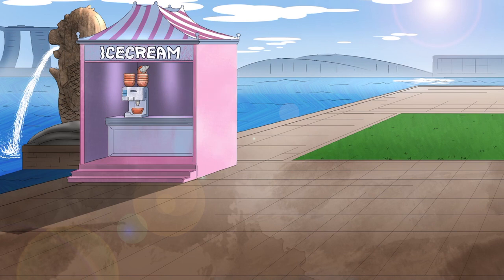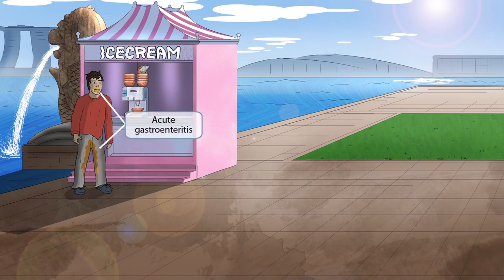Now here comes a customer. He does not look well at all, and with vomitus around his mouth and a diarrhea stain covering his pants, he must have eaten some spoiled ice cream. Well, the vomit and diarrhea here should make you think of acute gastroenteritis, commonly referred to as the stomach flu, which can cause vomiting. Additional symptoms of gastroenteritis include fever, malaise, and abdominal pain.